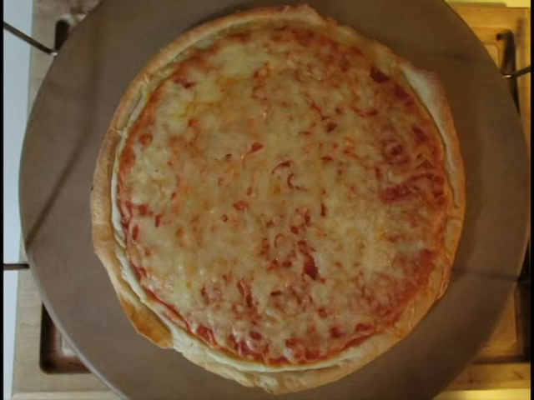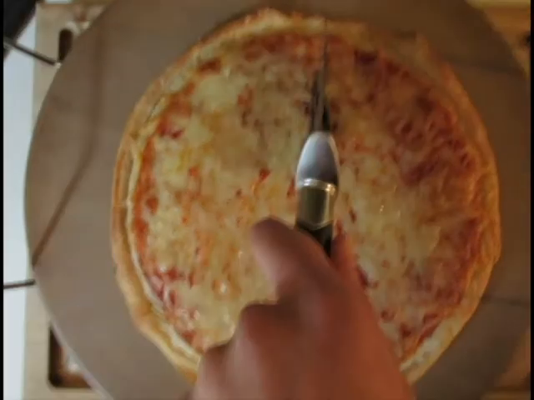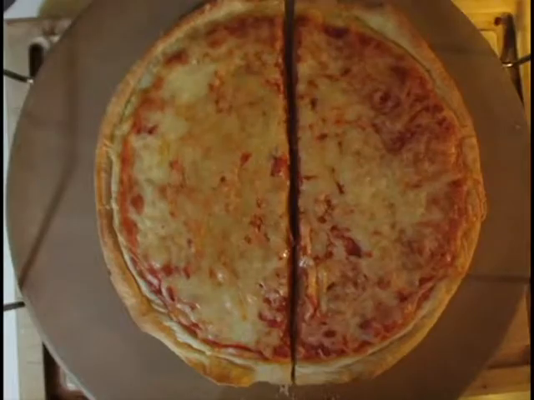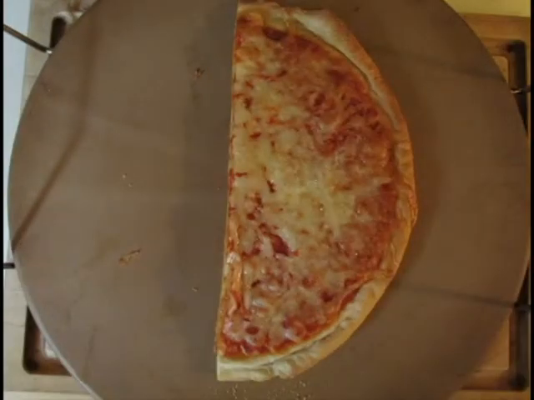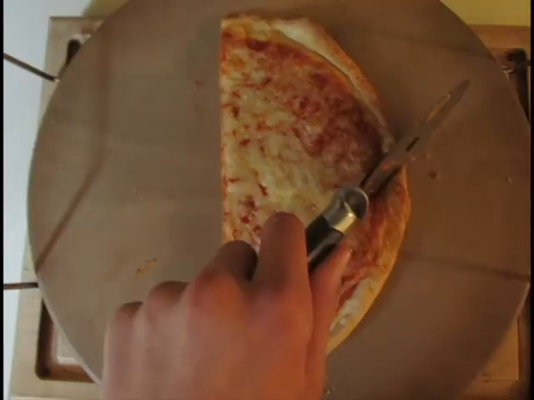My brother and I ordered Papa John's pizza. We decided to split it in half. Now, being the picky eater he was, my brother decided to cut all the crust off.